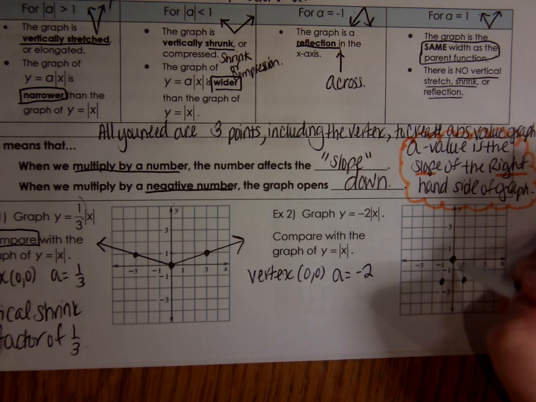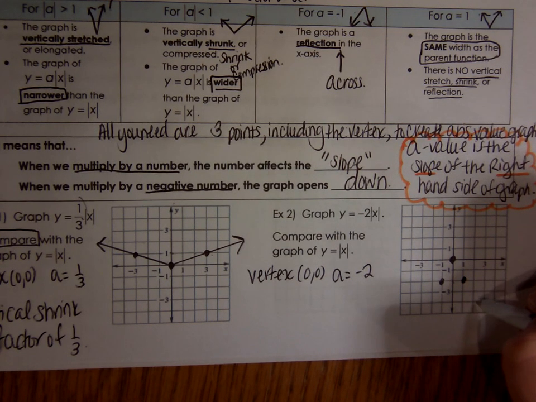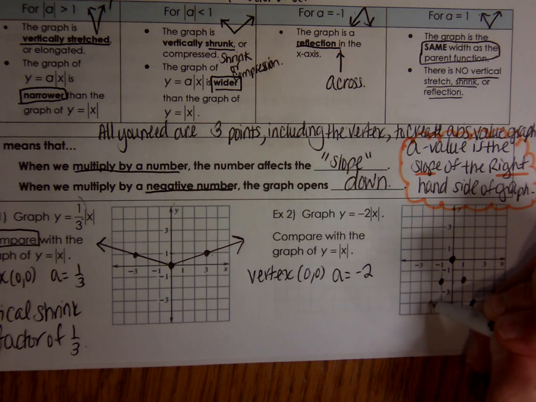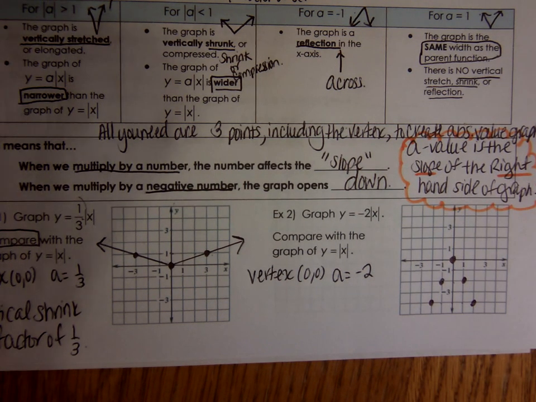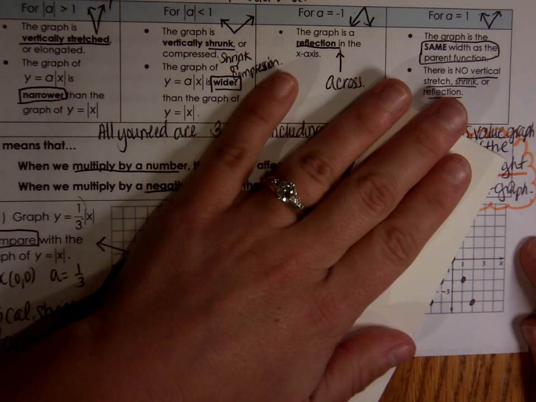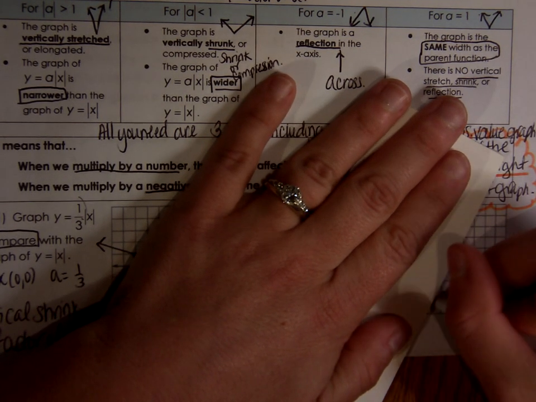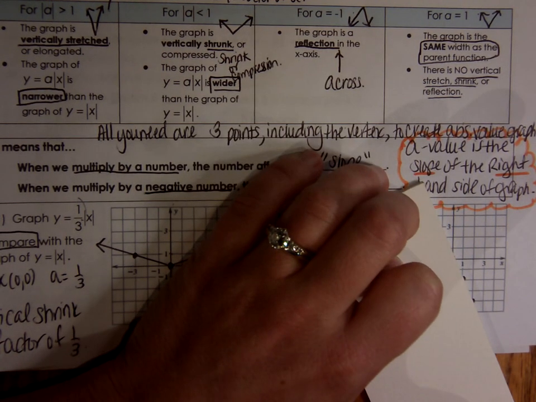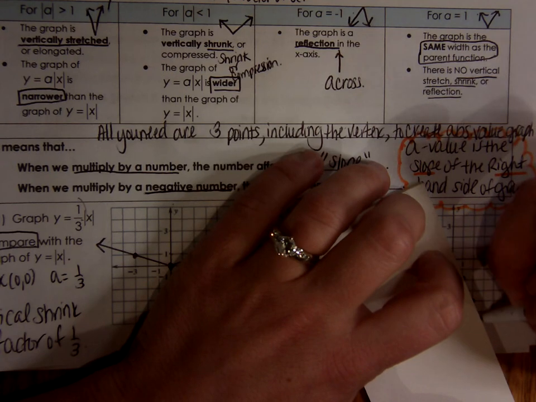And if you would like to have more than just 3 points, you can keep going with your slope. I can go down 2 to the right 1 and then reflect that across the line of symmetry. I think it's nice to have more points than just 3. I'm only requiring a minimum of 3, but it's nice because you can get a really lovely V and not miss any points.